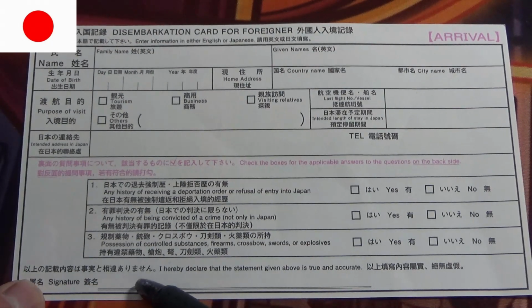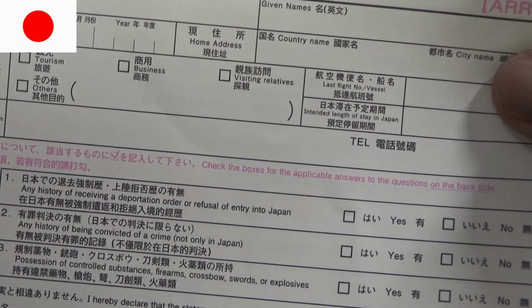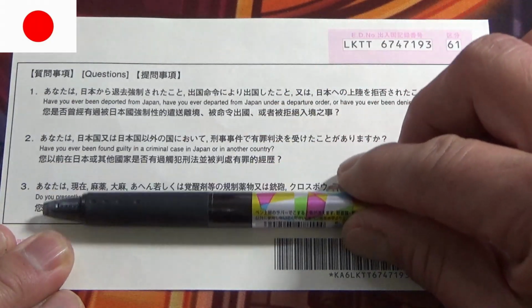Then you sign it here. That's it. Okay, you put this with your passport. Okay, nothing on the back. Here in the back is a description of what I just talked about.